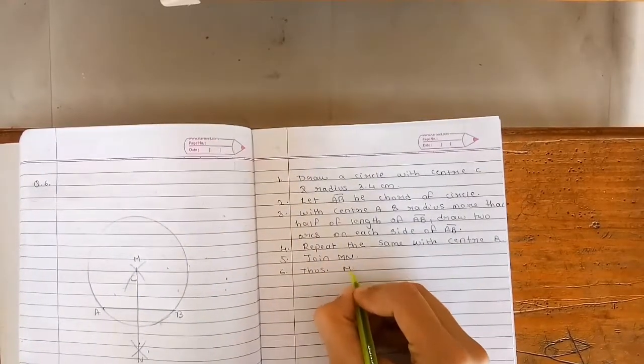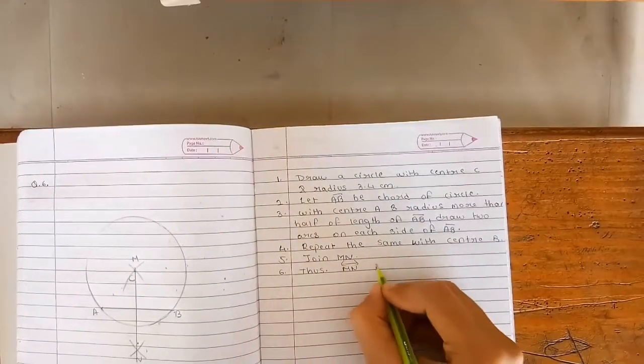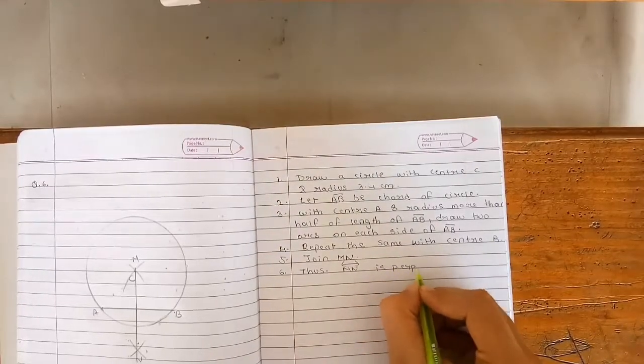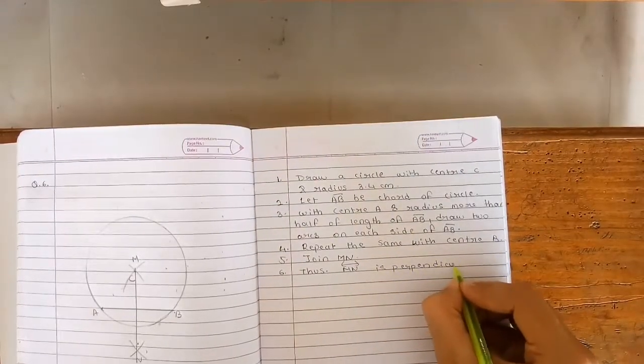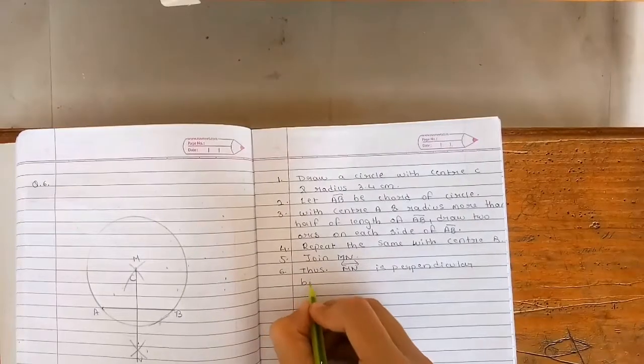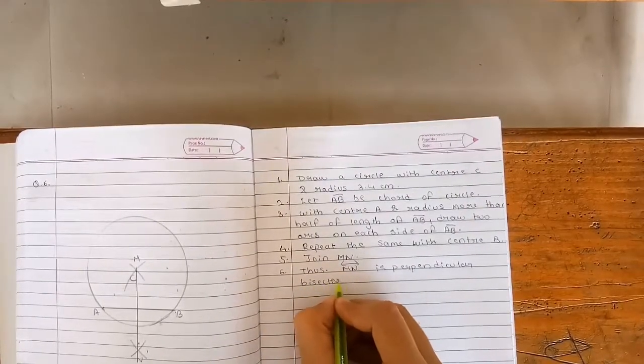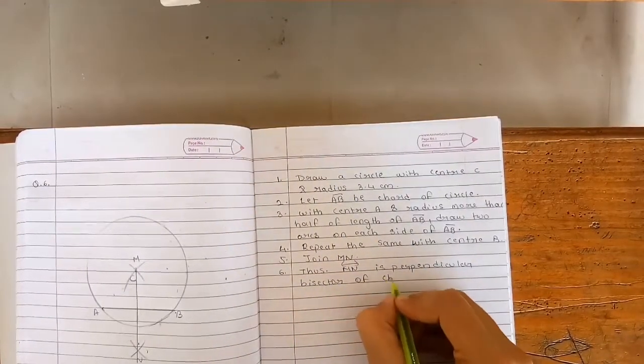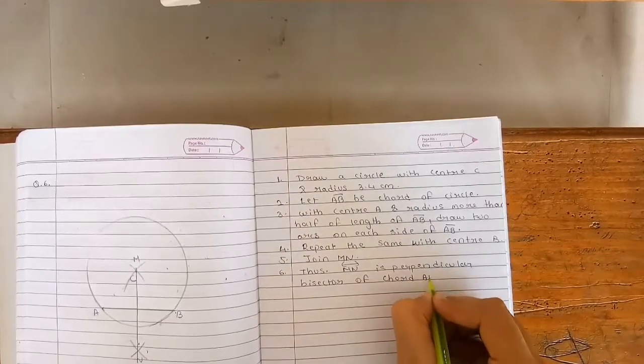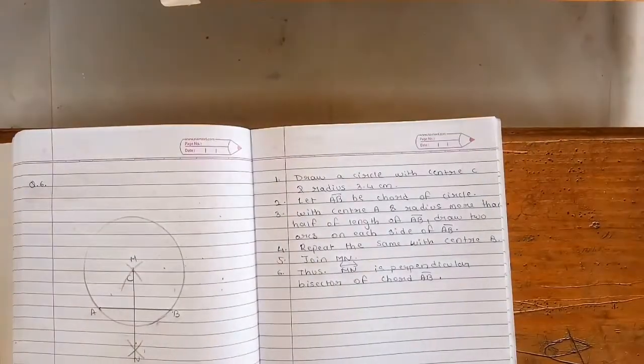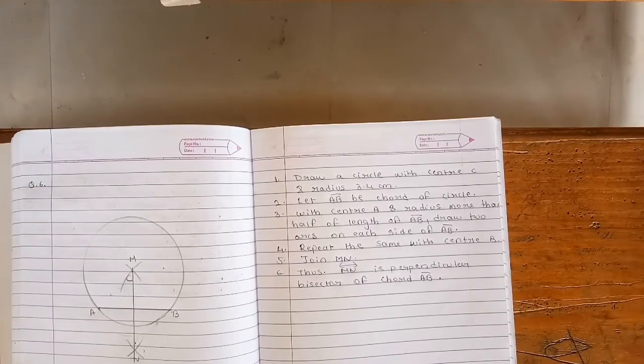Thus, MN is perpendicular bisector of chord AB. So rest of the question, it means question number 7, 8 and 9 are cancelled.